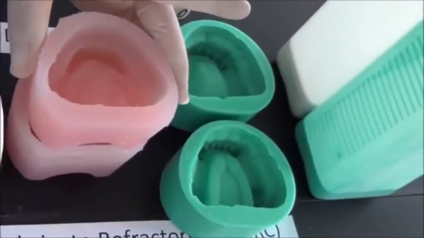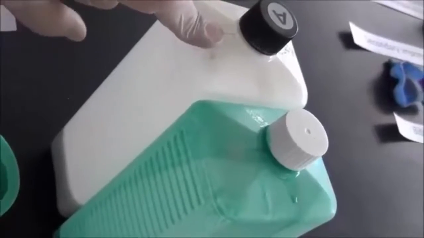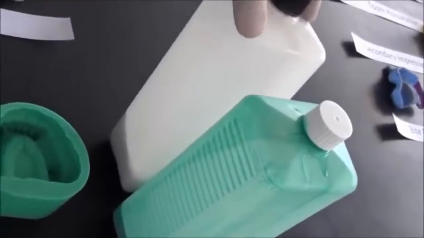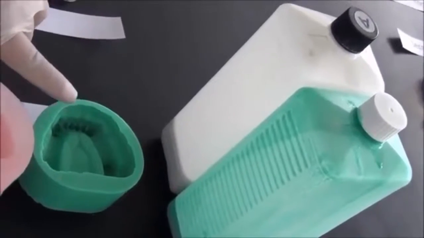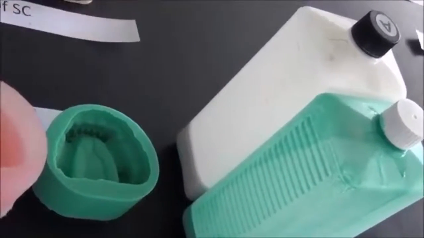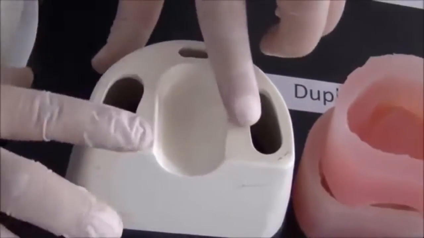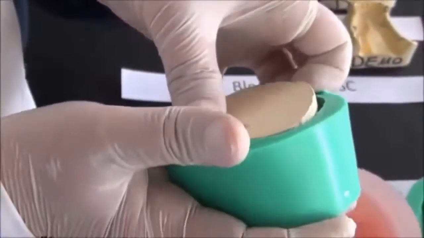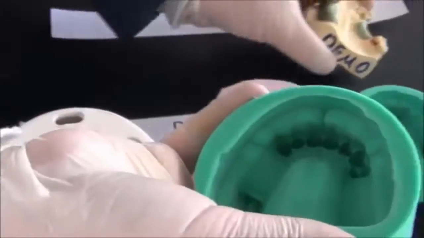This material is usually made of agar or silicon. Silicon is more accurate. Silicon comes in two containers, in a liquid form. The material from these containers are mixed according to the manufacturer instructions, and once they are mixed, they are poured inside the flask. Once it's set, we will get this where the cast is present, and we take it out, and we will have this mold, this empty mold.